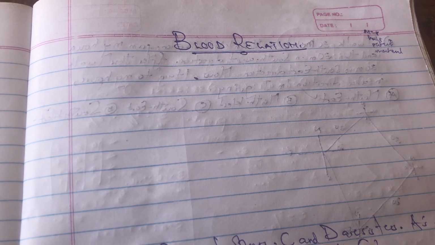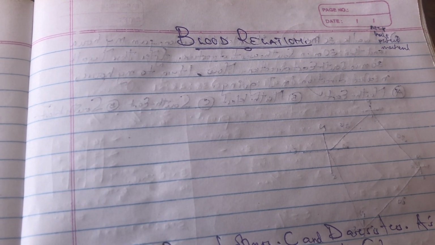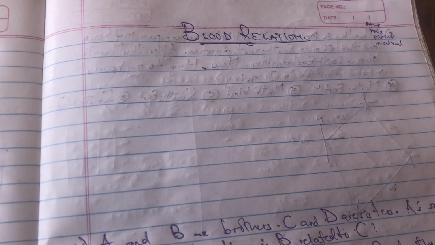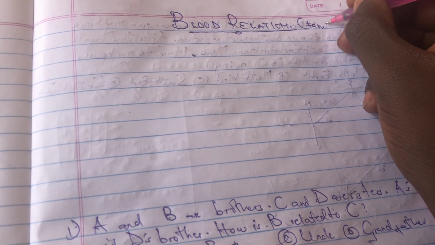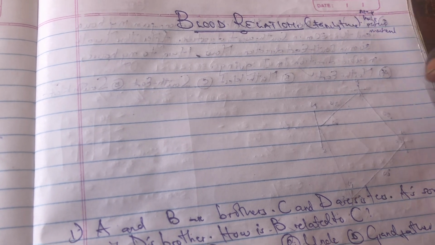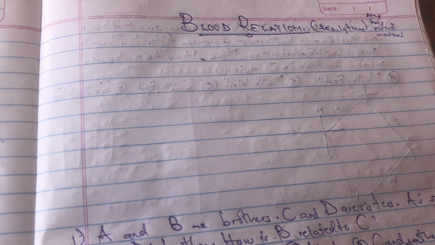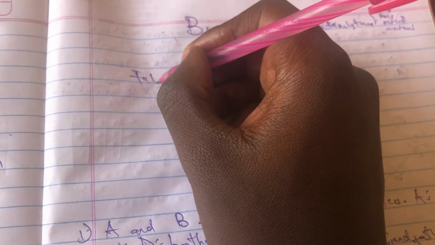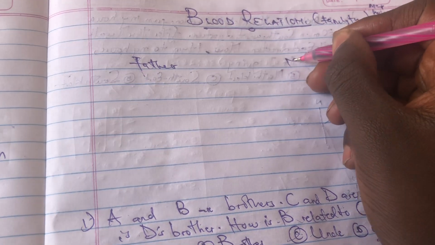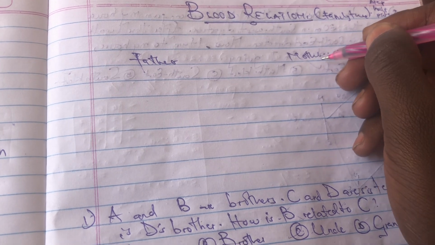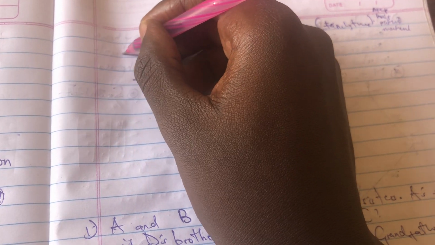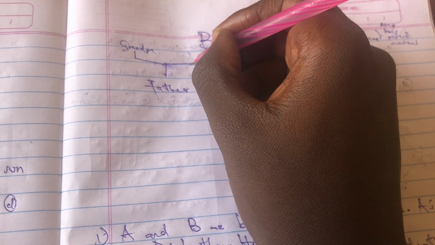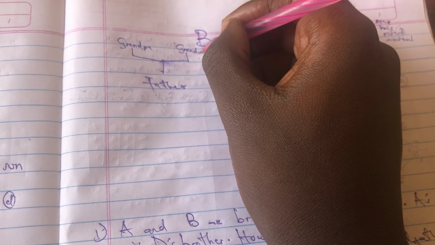So blood relations, in order to be able to do these numbers, they talk about your relatives, your family. You have to know what we call the family tree, and I'll try to help you understand it in the next minutes. So we have, if this is your father and this is your mother, the people who give birth to them, this is your grandpa and this is your grandma.